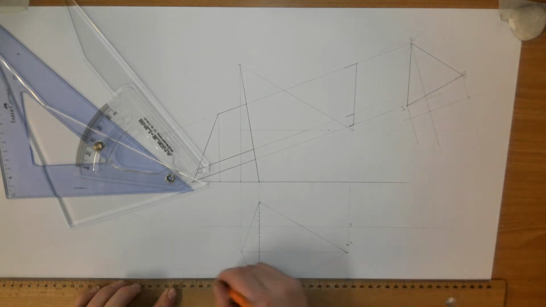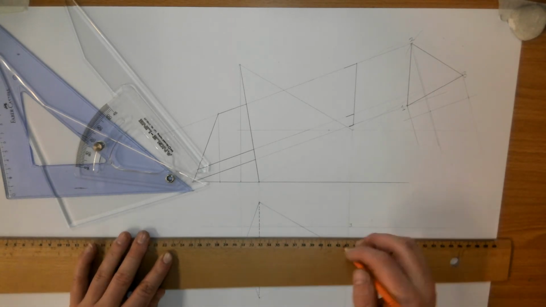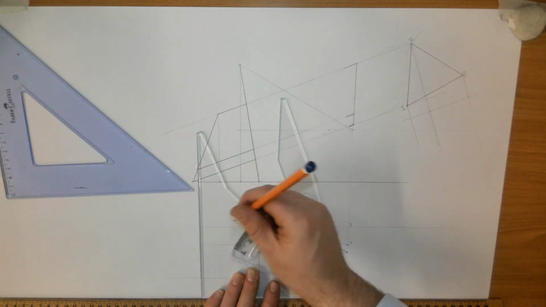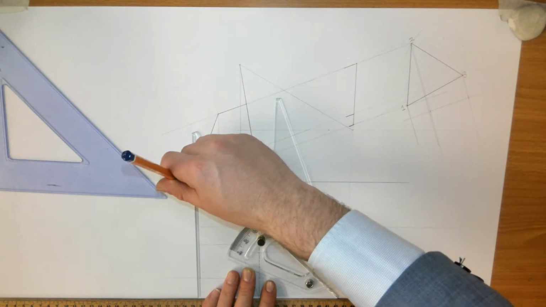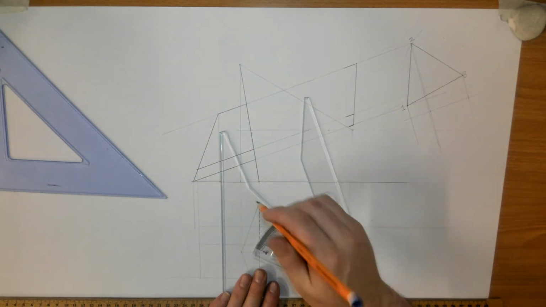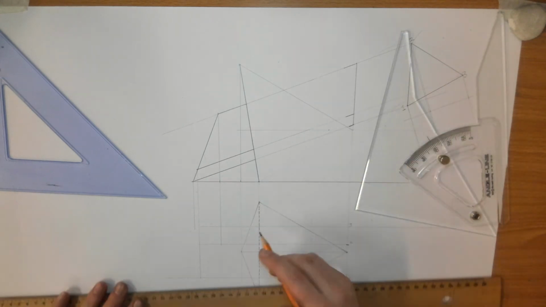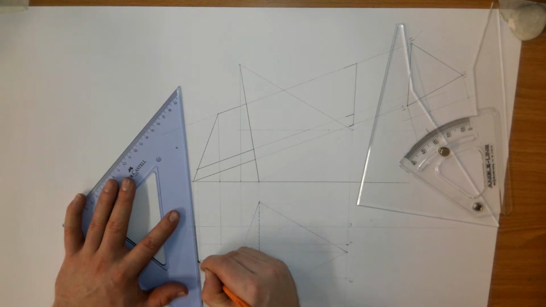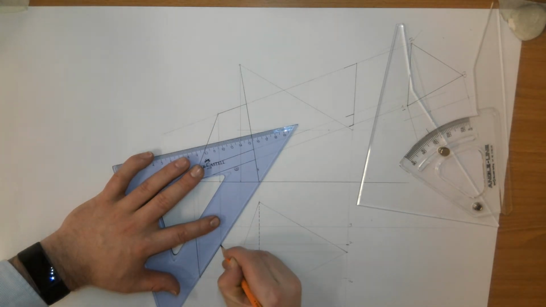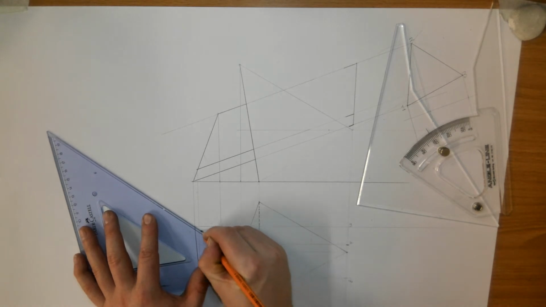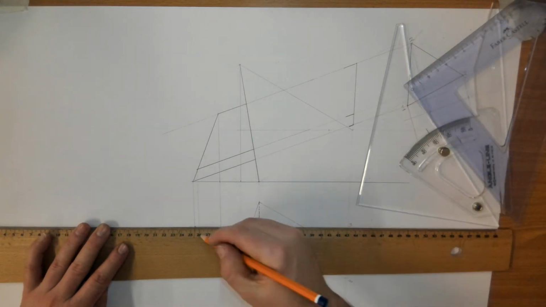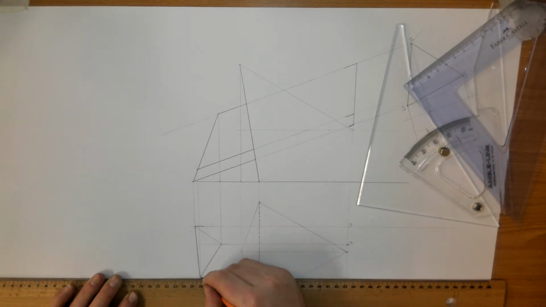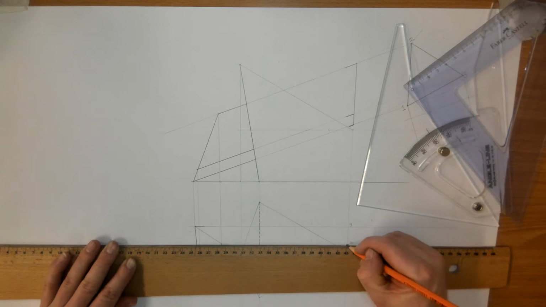Okay, now we're going to mark them across. I'm going to drop these down in plan. So 3 goes to 3, 1 goes to 1, 2 is going to go to 2, and then I can complete them by heavying them in. I'll just heavy a portion of them, and then we'll learn how to find the points of intersection on the lines of intersection.